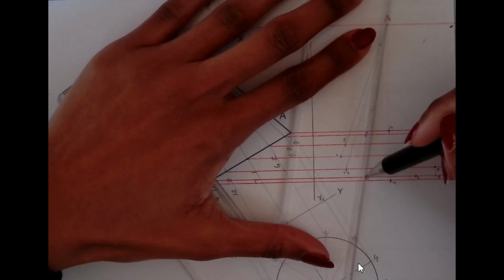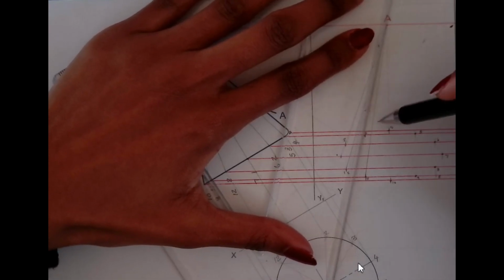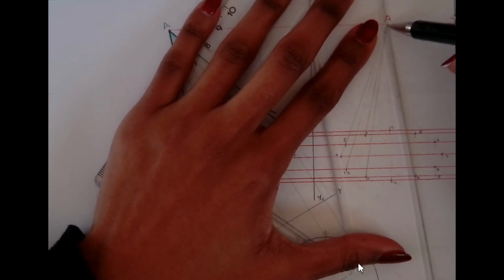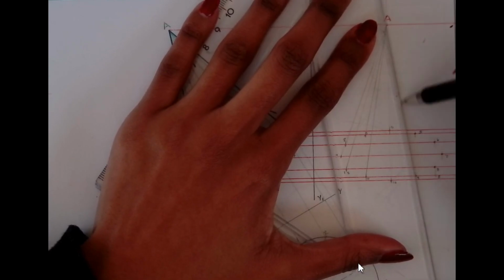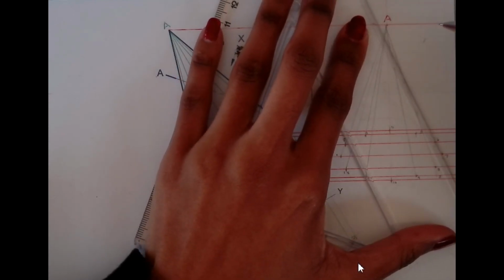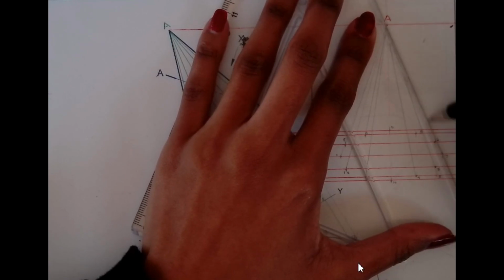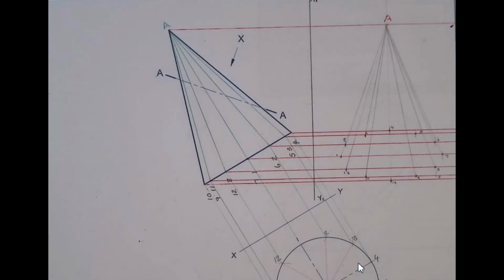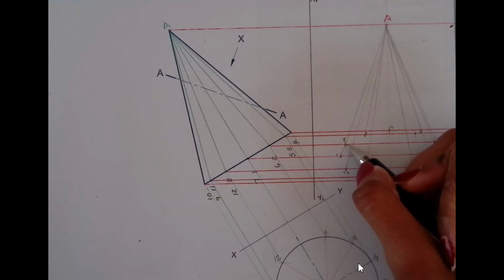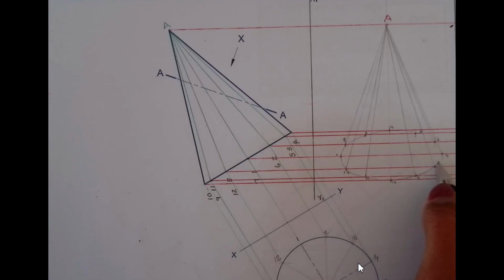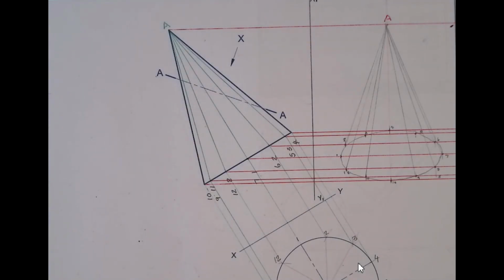11, 3 as well, 10 and 4 are already there, 9, 8, 7, and then you 6. So all of your points are there, and then you will join this as well using a construction line. So once all the points are joined, then you will join that using a construction line.